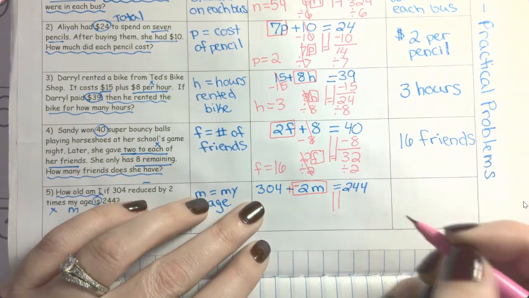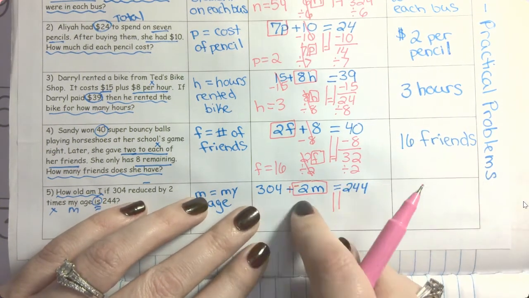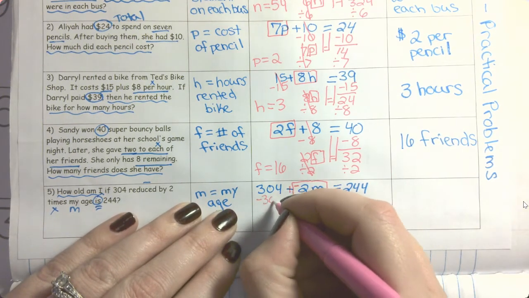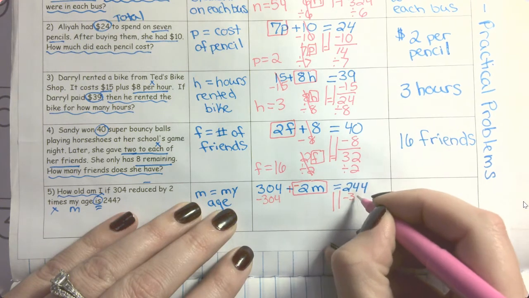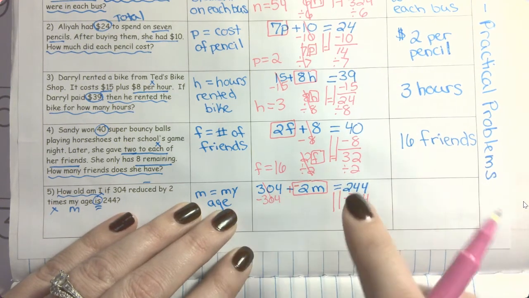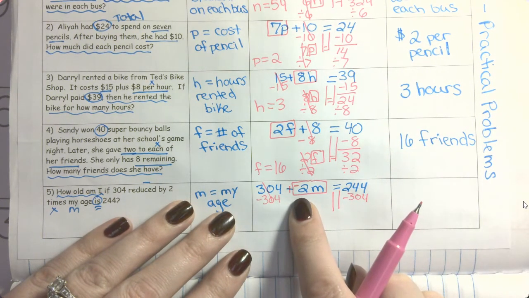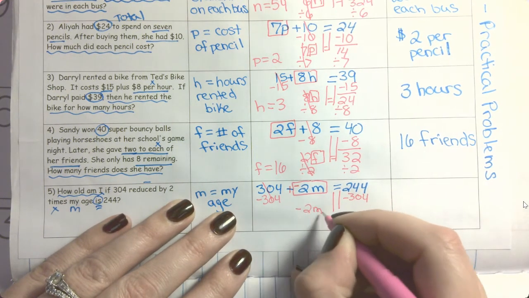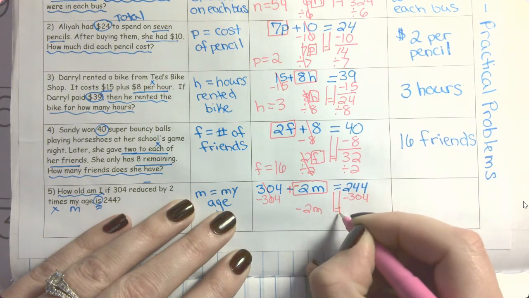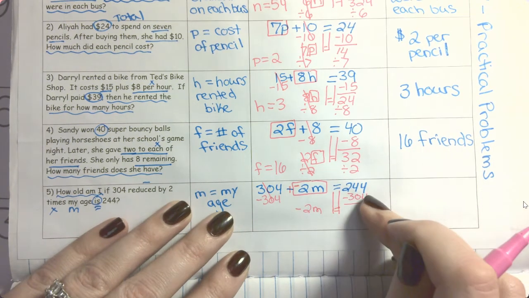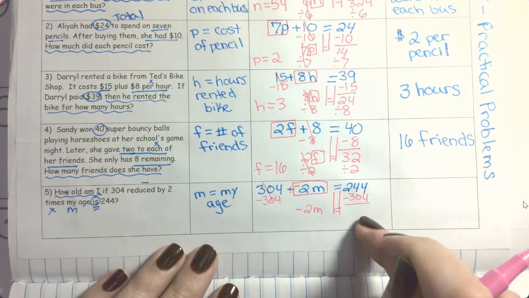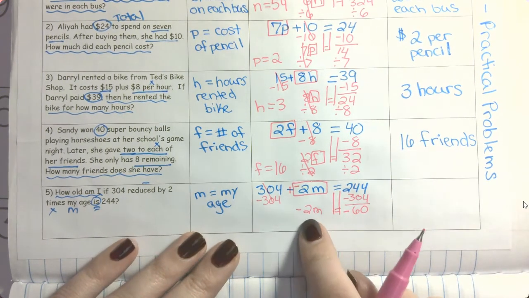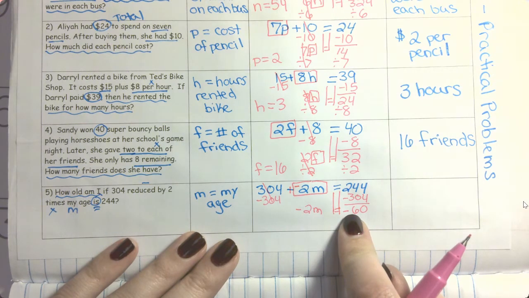And I'm getting rid of the 304. The 304 is being added with that. So you would subtract 304 from both sides to get this part by itself. So that would leave me with negative 2m is equal to, and 244 minus 304 would give you negative 60. So negative 2m is equal to negative 60.